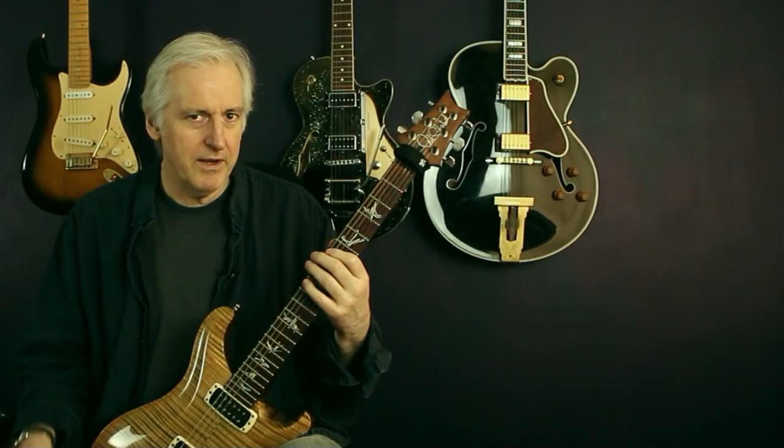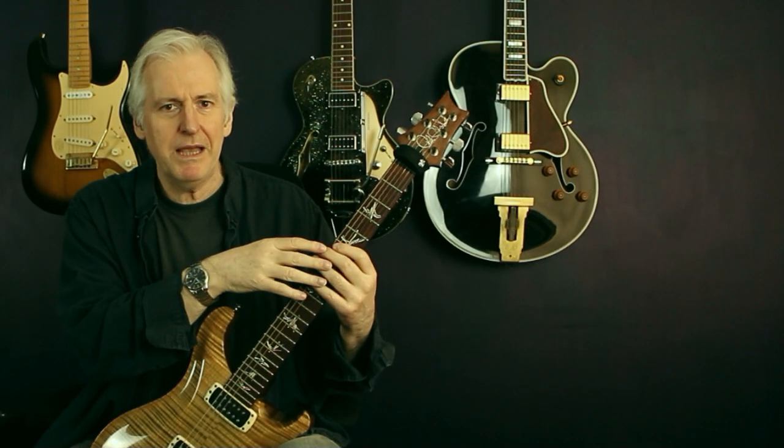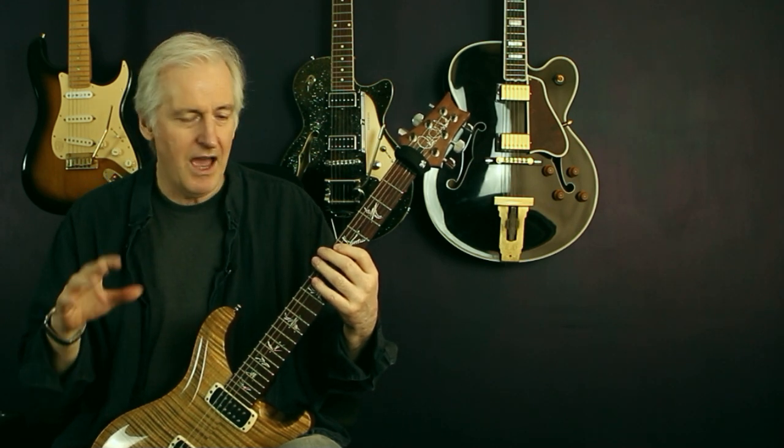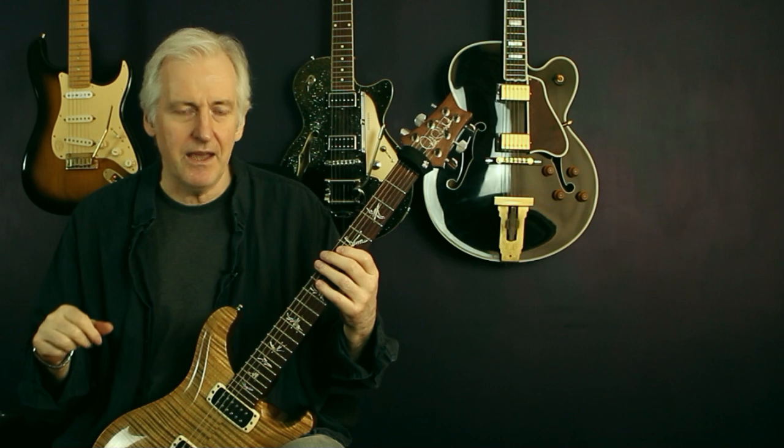Now obviously there are only 5 notes in this altered pentatonic scale. What about the other 2? There are 7 notes in the altered scale, so how do I find the other 2? Well, what I did was I split this pentatonic scale shape up into 3 groups, and I'll color code them for the sake of the video.